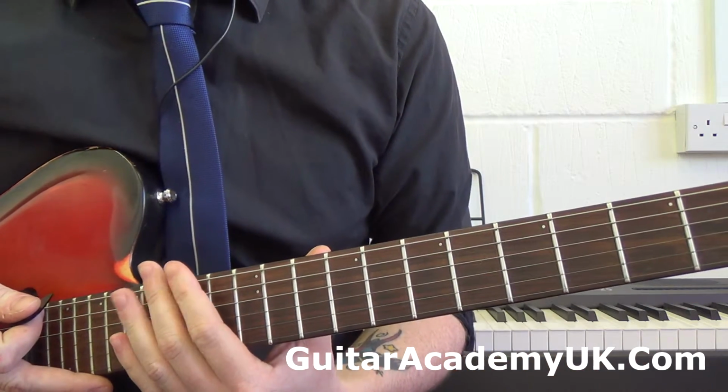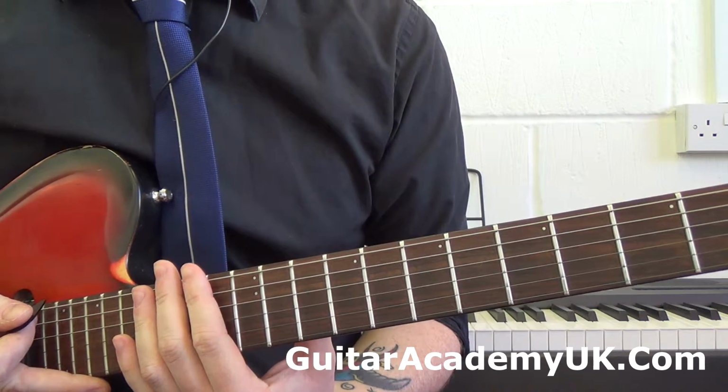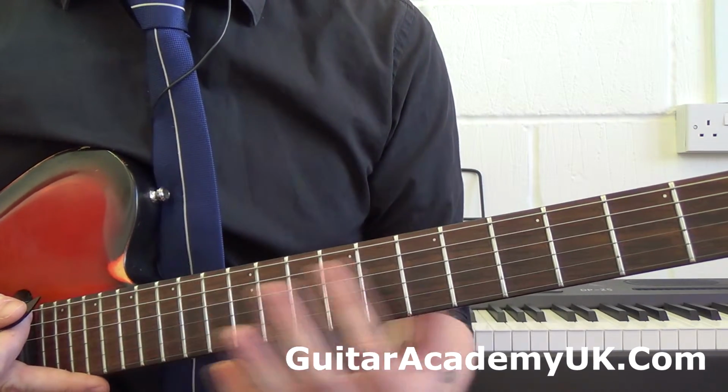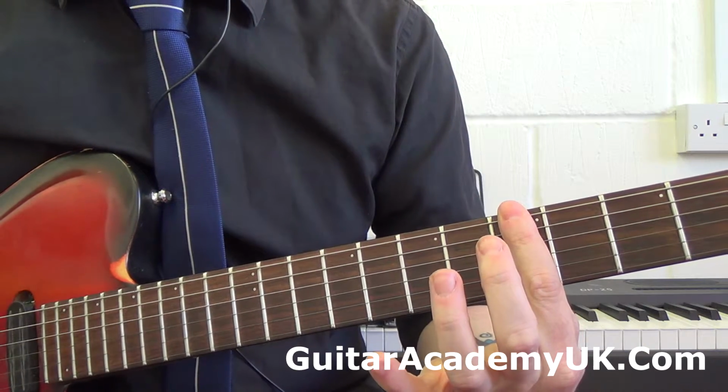Okay, so now let's have a look at the dominant 9 shapes. Now the first shape I'm going to show you has the root note on the thickest E string. Now to play this chord, we bar across the 5th fret, and again we're going to do this in the example of A dominant 9.